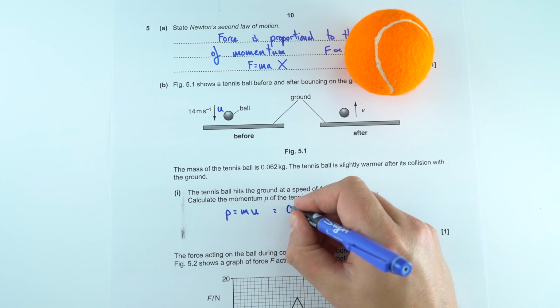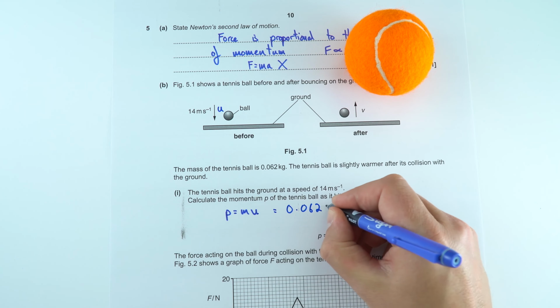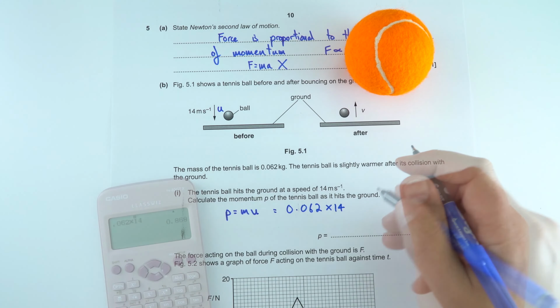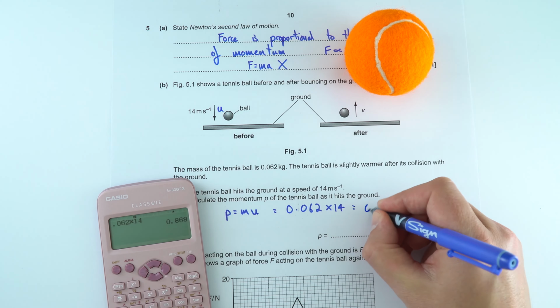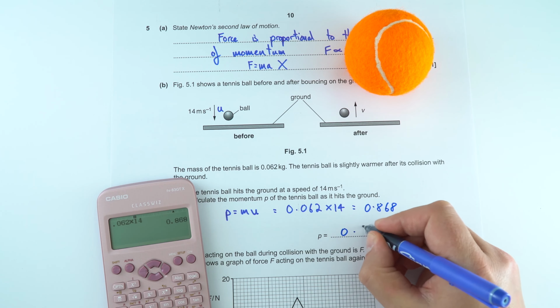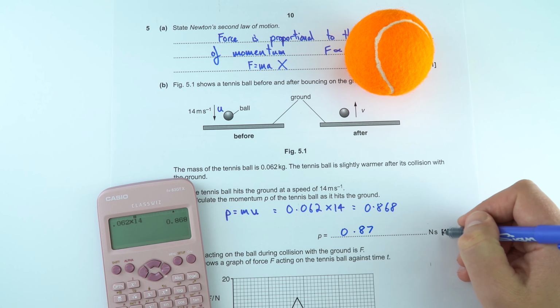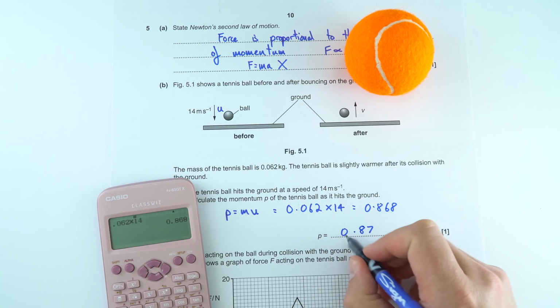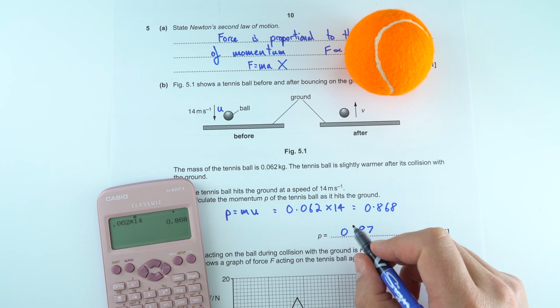So that's going to be equal to the mass of 0.062. Its velocity was 14 metres per second. And this gives the momentum equal to 0.868. So the momentum was 0.87 Newton seconds. And I guess if this is a positive direction, then that's also going to be a positive momentum.